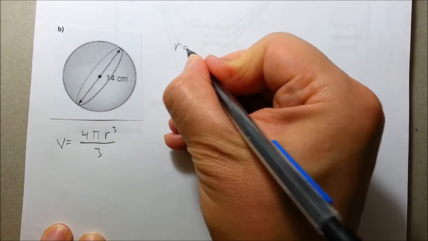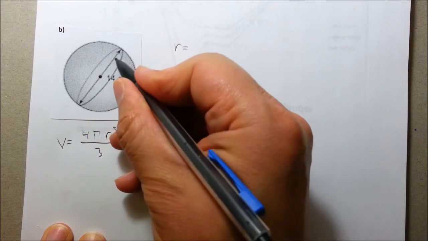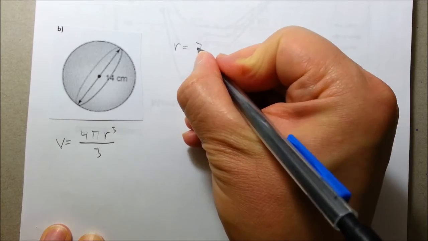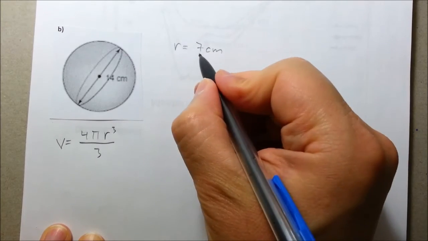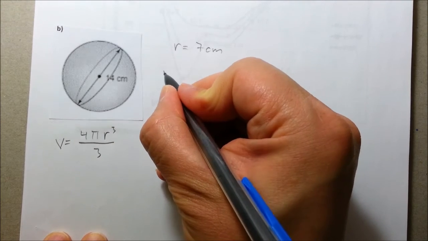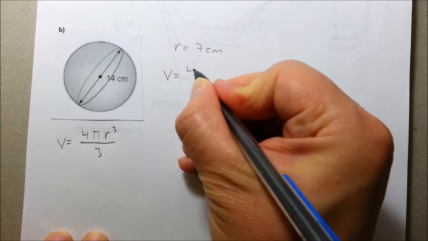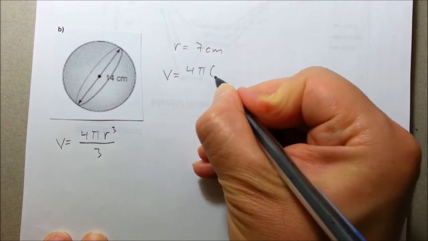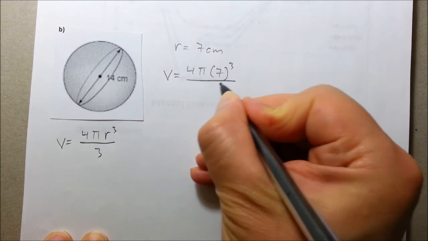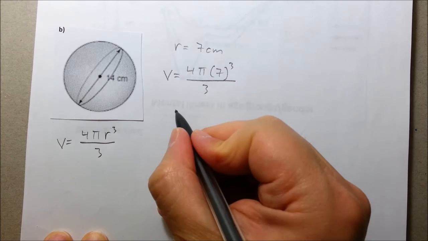What's our radius? Well, this right here is our diameter, and has a length of 14 centimeters. So half of that would be 7 centimeters, because that's the radius. Radius is half of a diameter. And now all we have to do is simply apply the formula. 4 pi times 7 to the power of 3, all of this over 3.